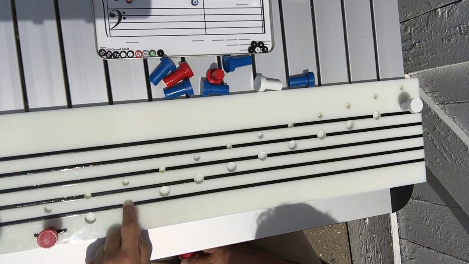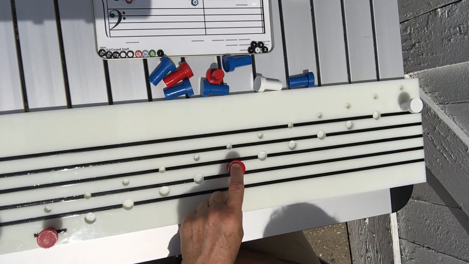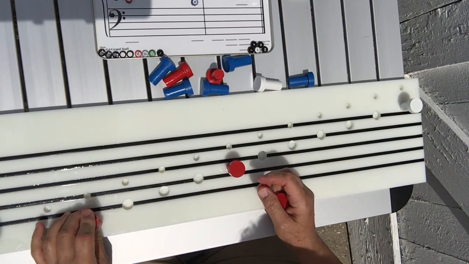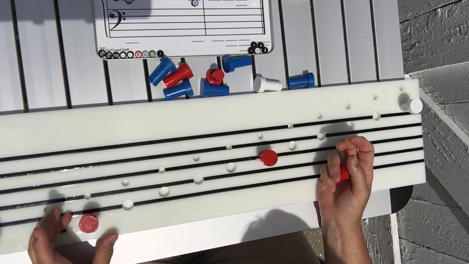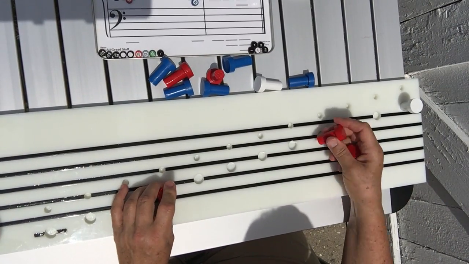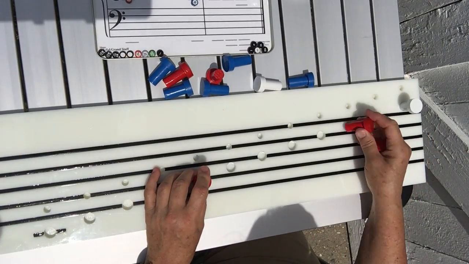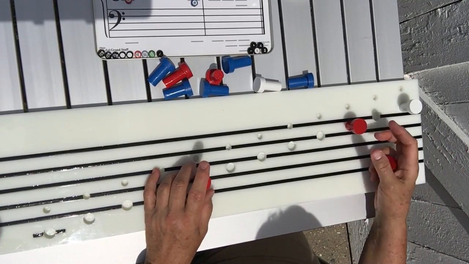So 1, 2, 3, 4, 5, 6. C up a sixth is A. D up a sixth is B. E up a sixth is C. F up a sixth is D. G up a sixth is E, and so forth and so on.